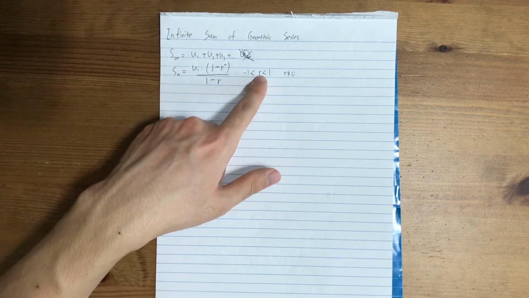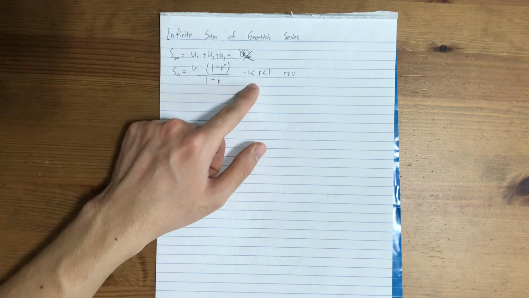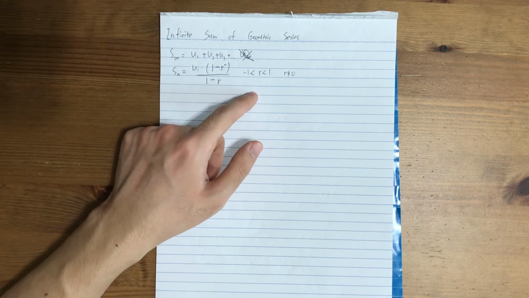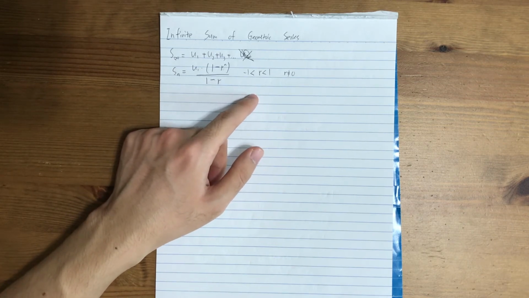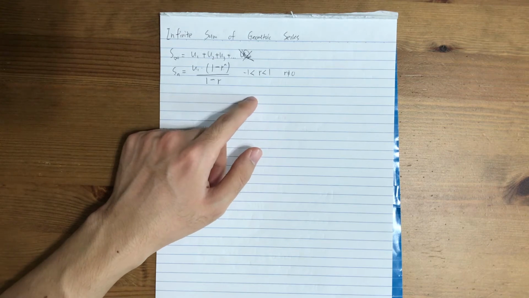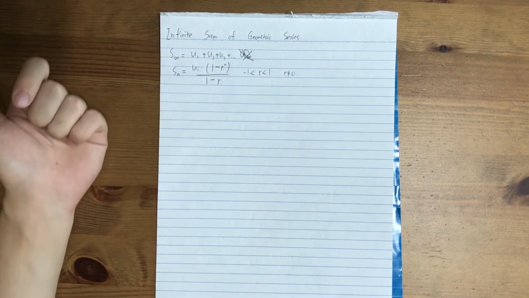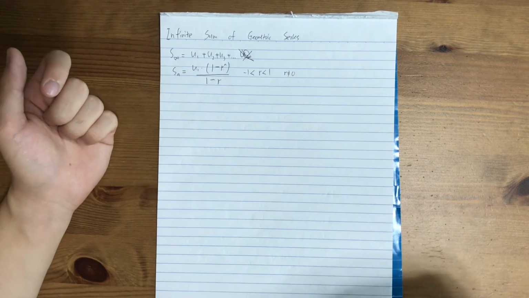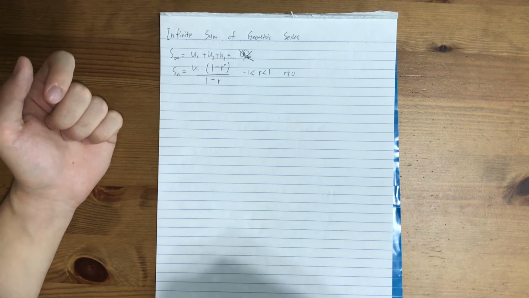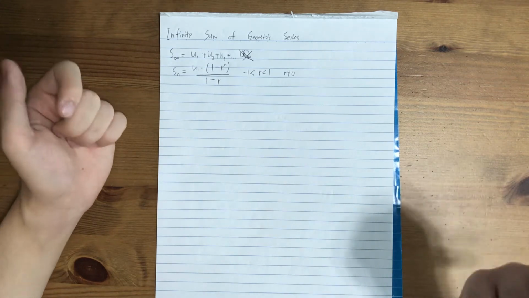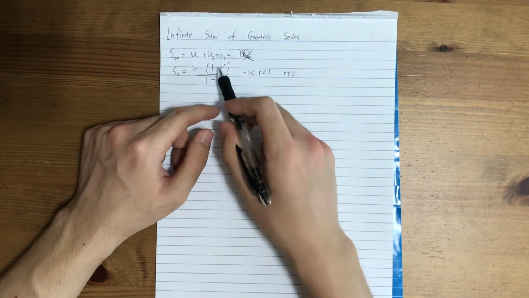So let's say r is between these values, so let's say half. Then if you multiply half many times, like for example 1,000 or 10,000 or even 1,000,000 times, what happens to that value? It becomes really small, right? So small that it is almost negligible.